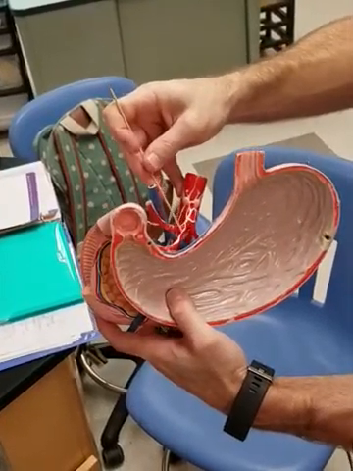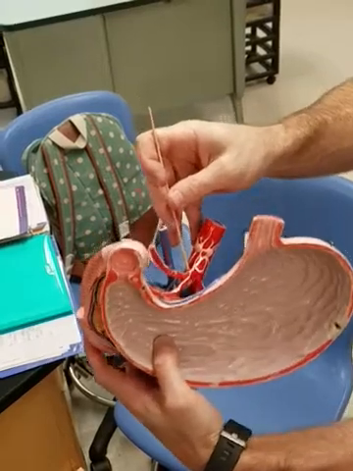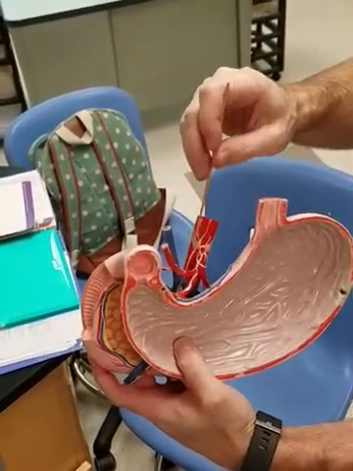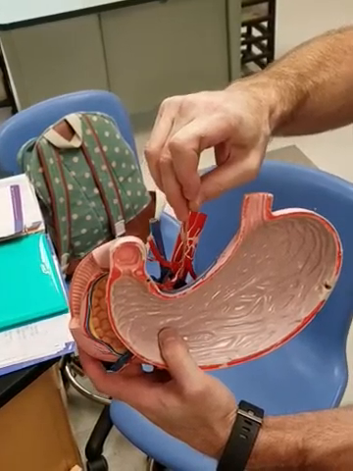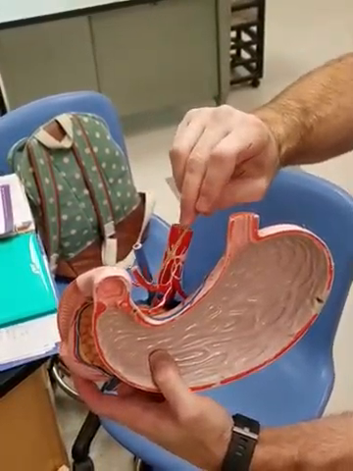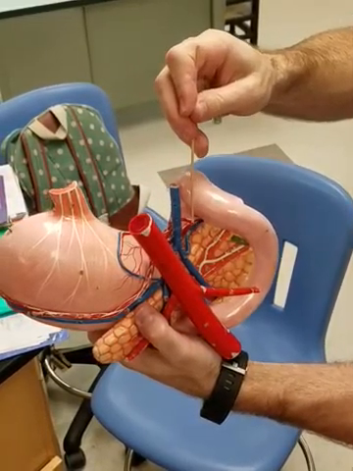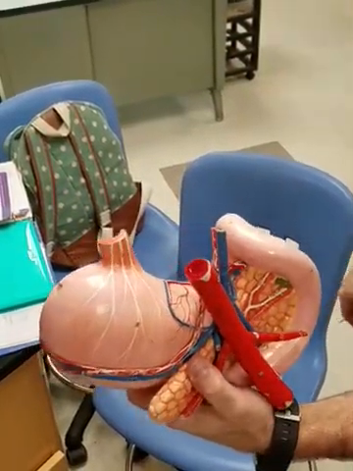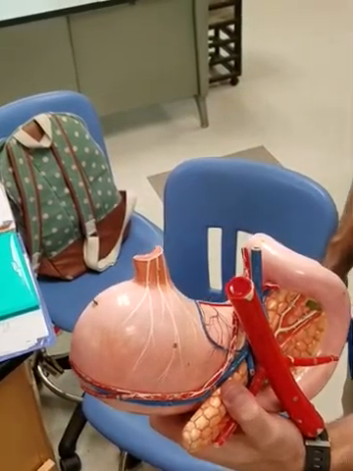And this one? Common hepatic. Right, and on this model it's really short. And then you've got hepatic artery proper and gastroduodenal. And then coming off of proper, this little piece here, which is right gastric.